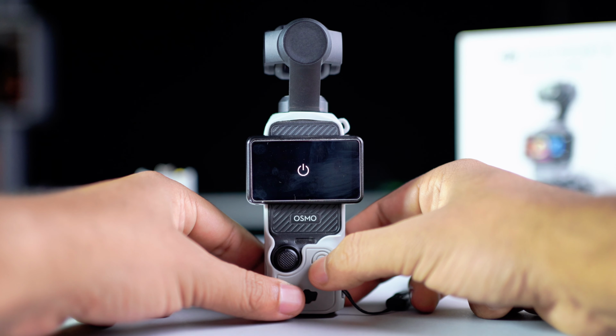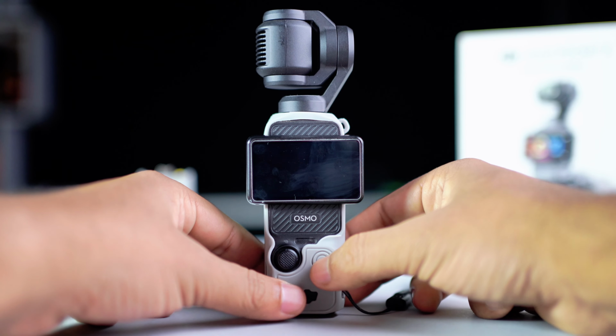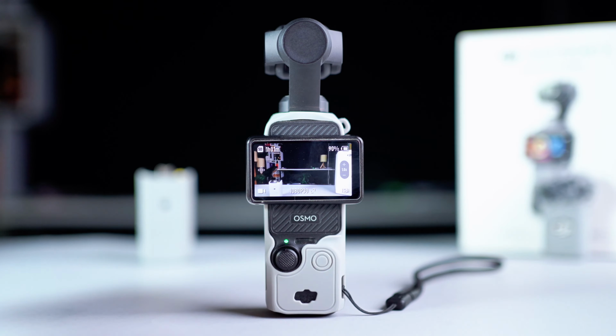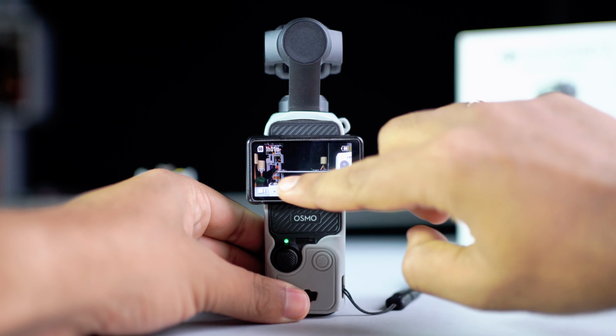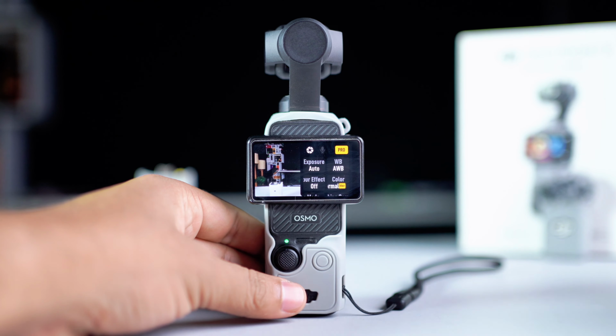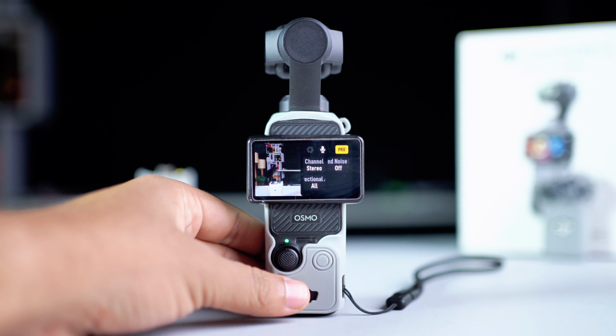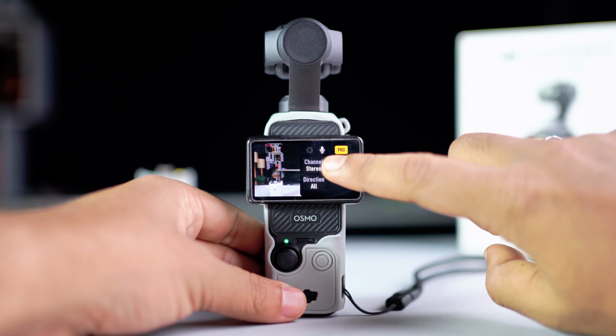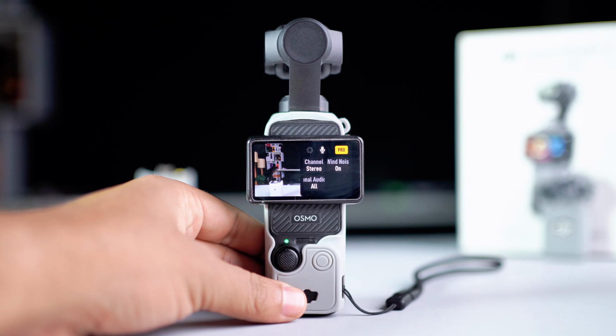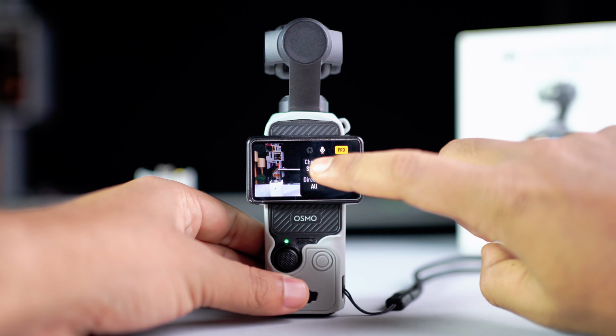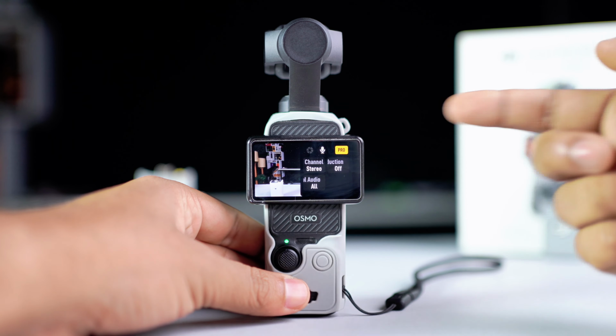Number 2. Wind noise control. Turn on your camera, now swipe left from the right side of the screen. Make sure to select Pro option here. Then tap on the microphone icon to open the audio settings. Here you will see an option for wind noise reduction. Tap to turn it on. This feature analyzes the audio signal in real time and intelligently filters out the low-frequency noise caused by wind.